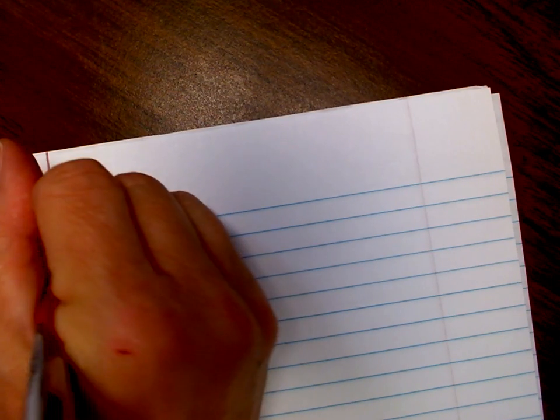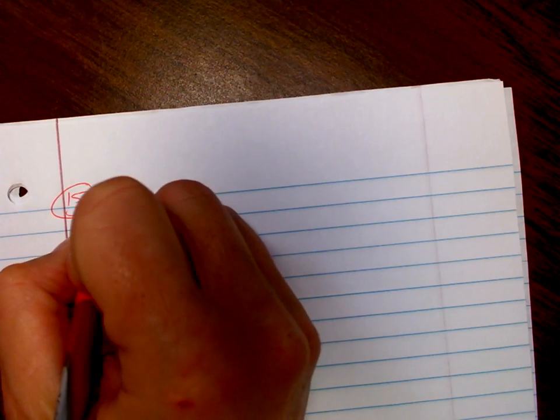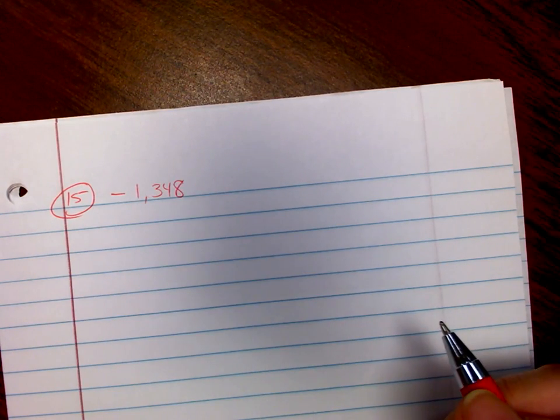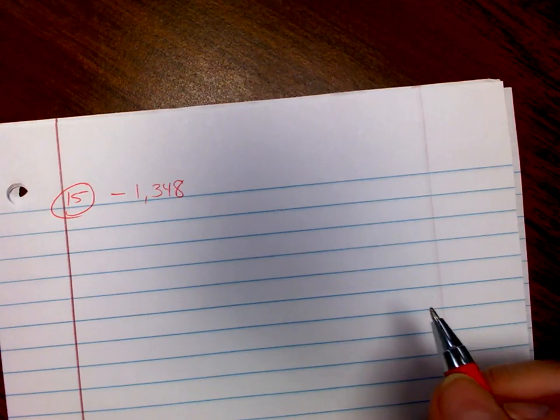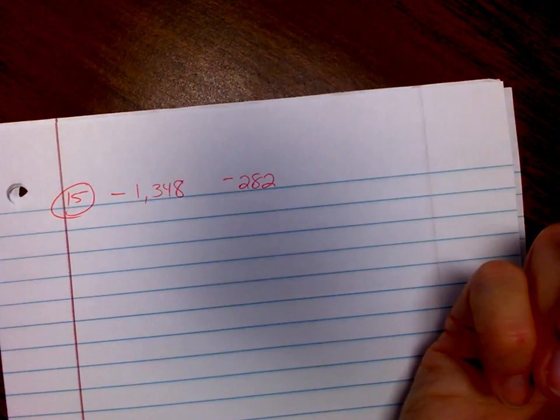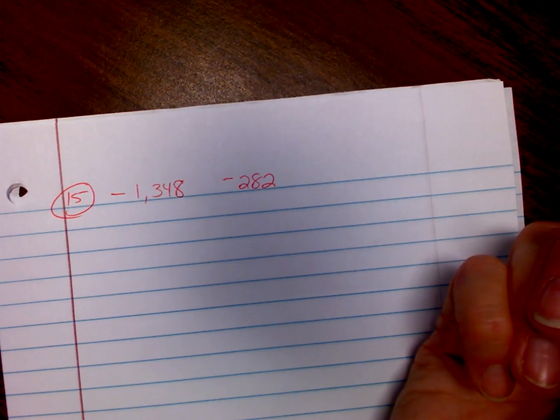Number 15. The elevation of the Dead Sea is a negative 1,348 feet. The elevation of Death Valley is negative 282. What is the distance between the two elevations? I'm finding the difference.